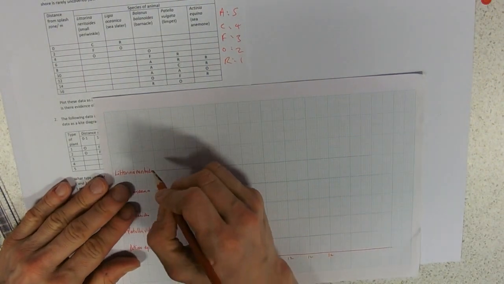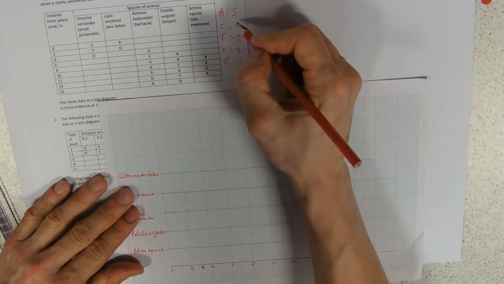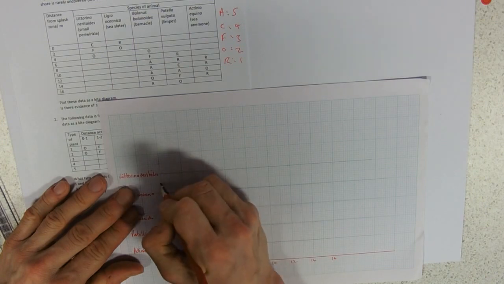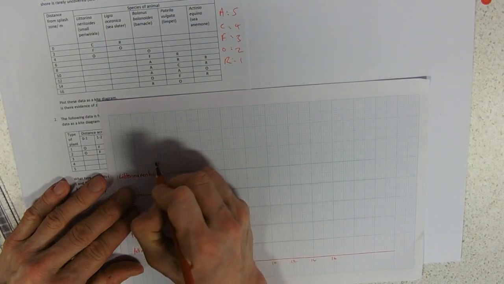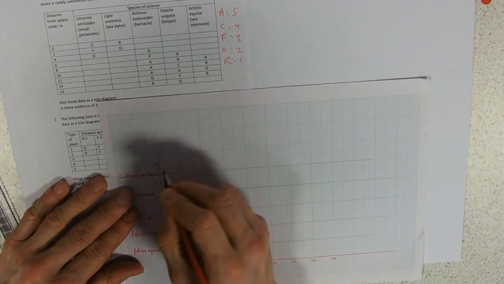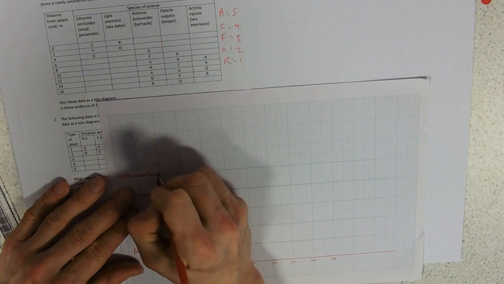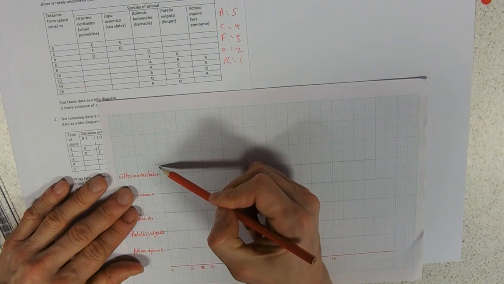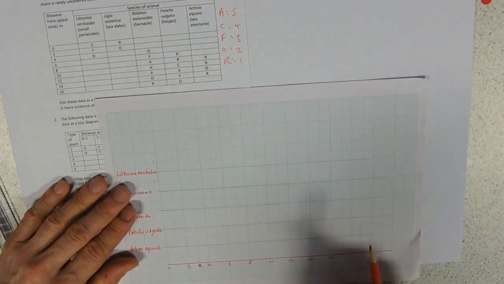So this 5 scale up to there and down to there again, so that would be 5, 5. But we wouldn't normally put these on, so 0 to 5 there. And then whatever letter it is, we're going to go up and down that distance.